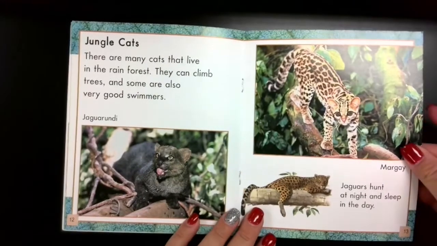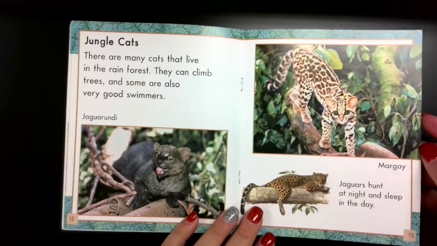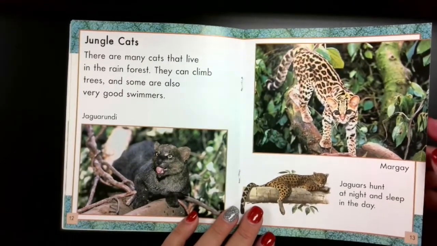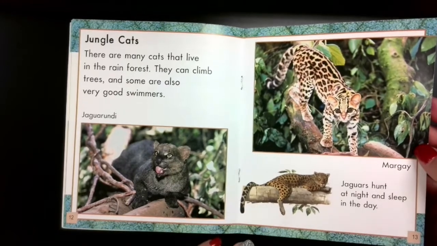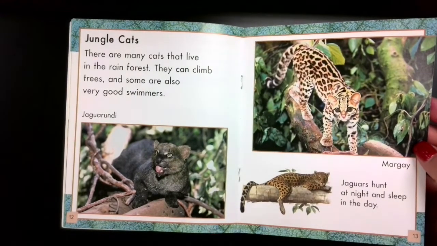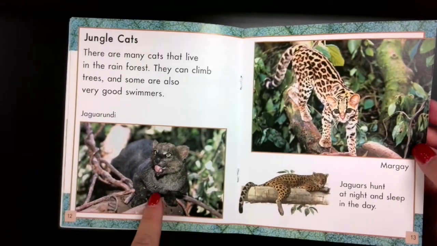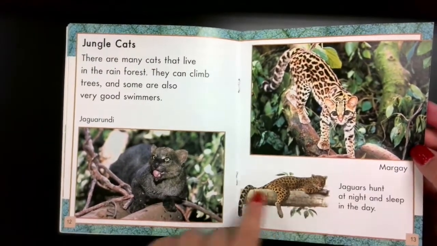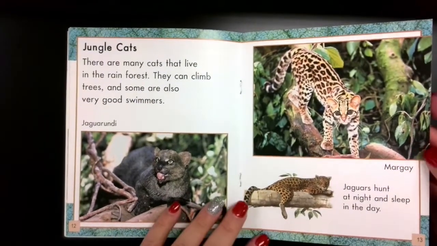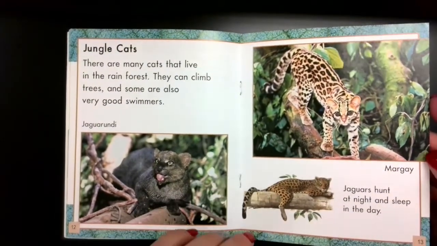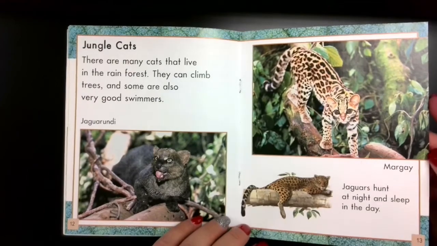Jungle cats. There are many cats that live in the rainforest. They can climb trees, and some are also very good swimmers. This is called a jaguarundi. Jaguarundi. Looks like a jaguar, doesn't it? Must be a type of jaguar. A margay. Jaguars hunt at night and sleep in the day.